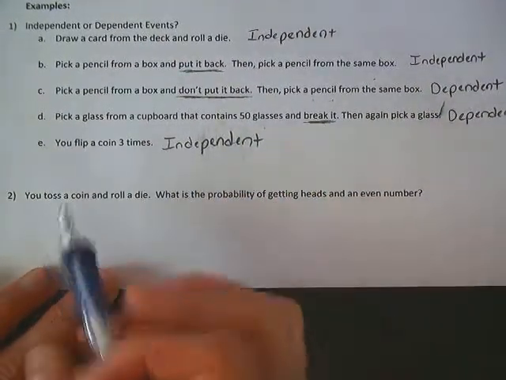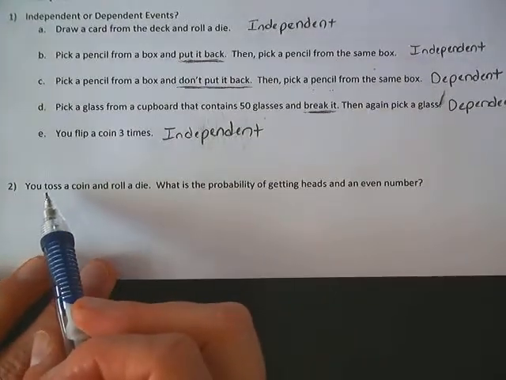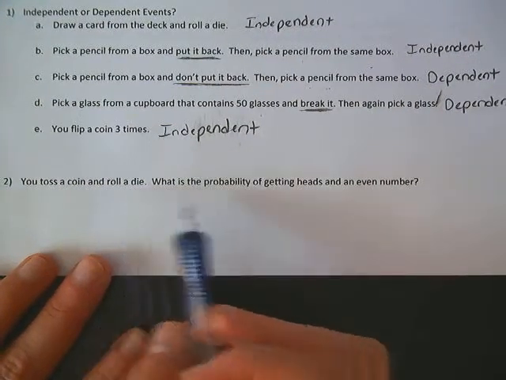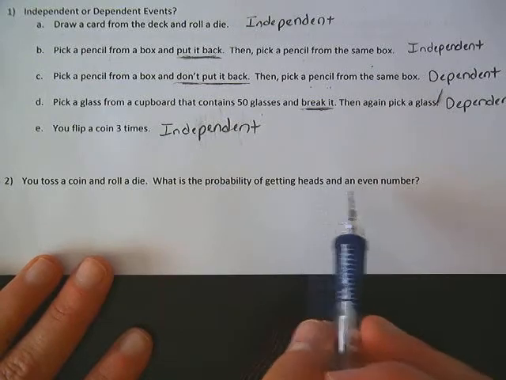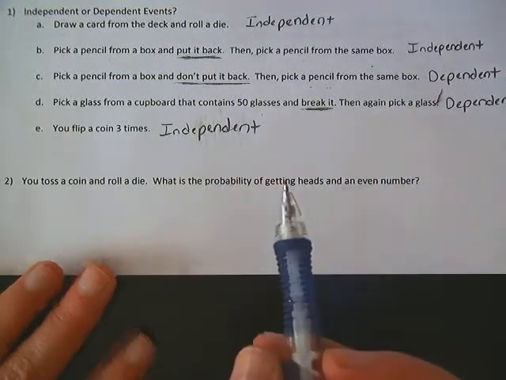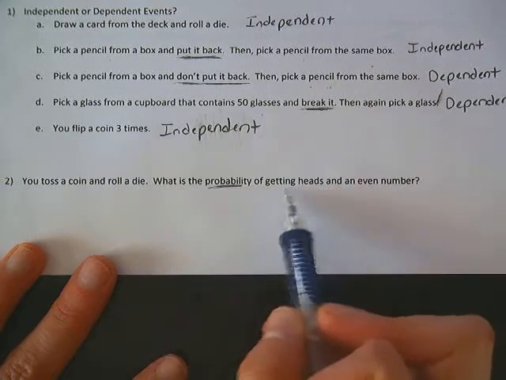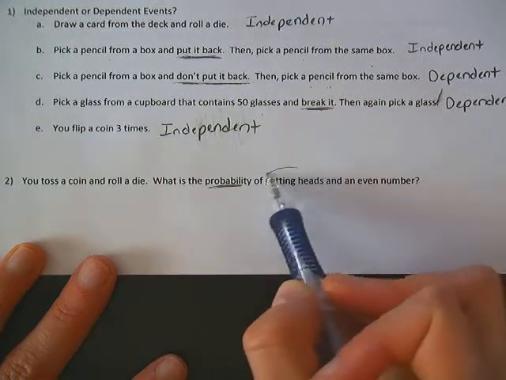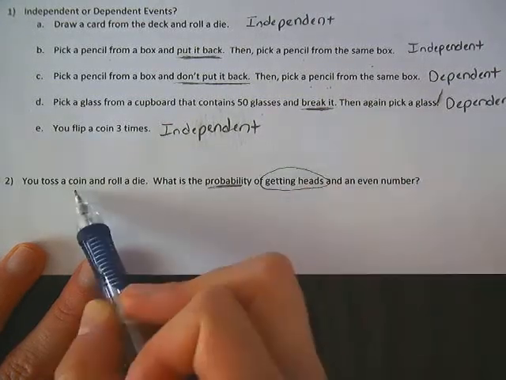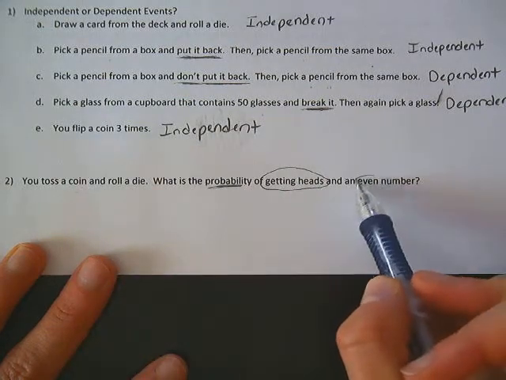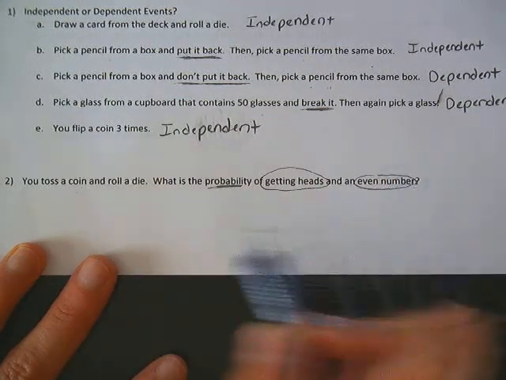Okay. So number 2, it says you toss a coin and roll a die. What is the probability of getting heads and an even number? Notice the question here says, what is the probability of getting heads on the coin and then an even number on the die?